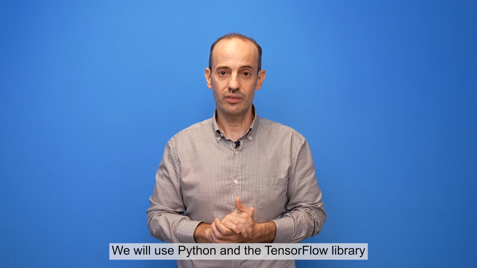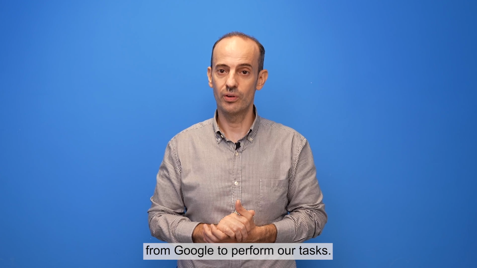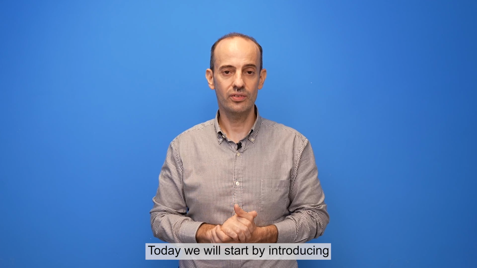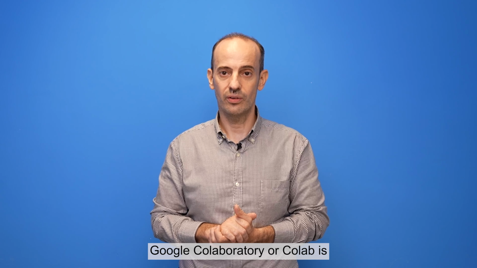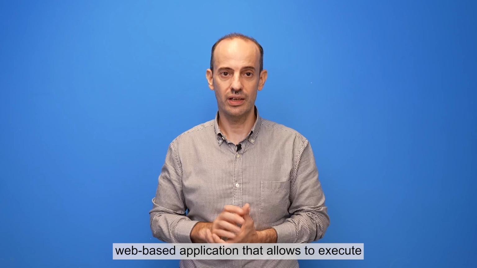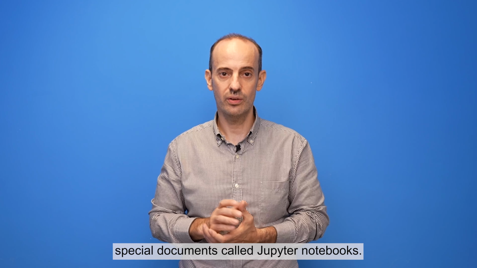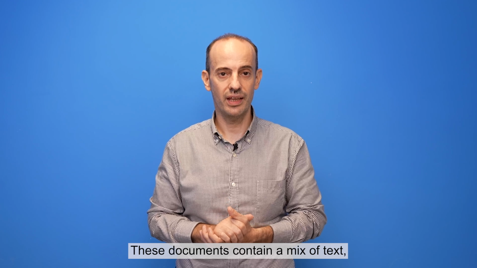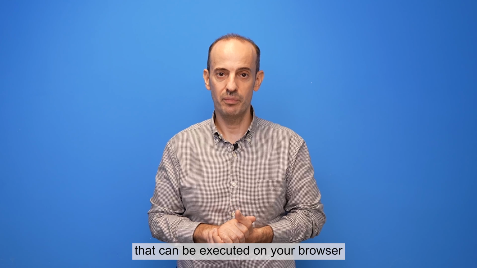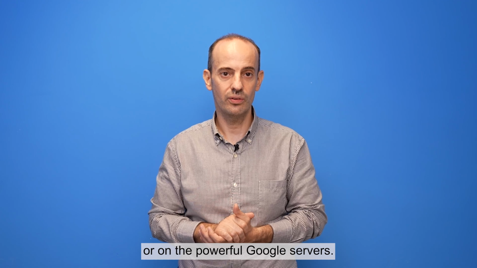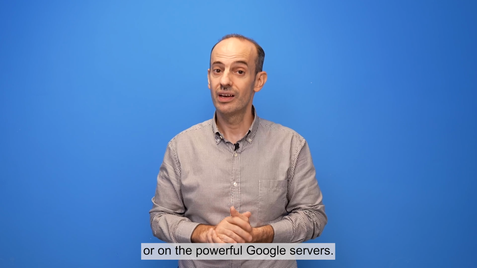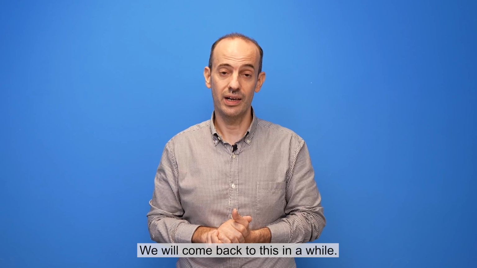We will use Python and the TensorFlow library from Google to perform our tasks. Today, we will start by introducing how to use Google Colaboratory for executing our Python code. Google Colaboratory, or Colab, is a web-based application that allows to execute special documents called Jupyter Notebooks. These documents contain a mix of text, images, and code that can be executed on your browser or on the powerful Google servers. We will come back to this in a while.